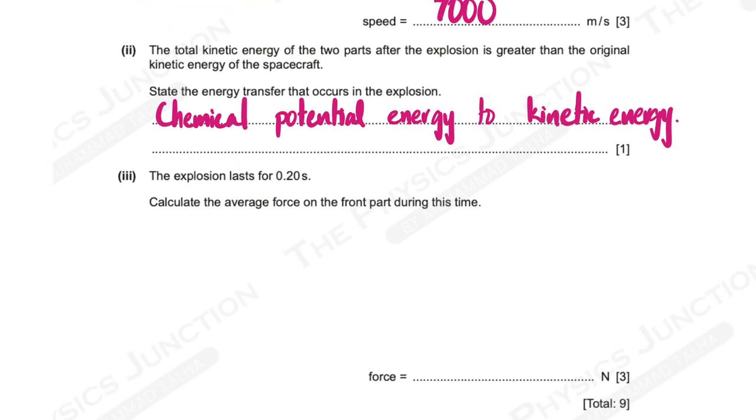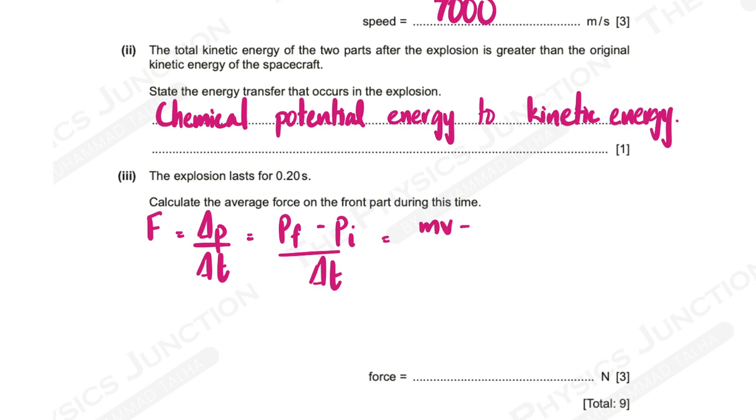Explosion lasts for 2 seconds. Calculate the average force on the front part during this time. So force is rate of change of momentum. I need the change in momentum for just the front part. So that's final minus initial over time. Final would be mv minus mu over delta t. And you know I can factor out this. I'm just doing this again just in case you've had quite a long break between watching the previous video and this video.